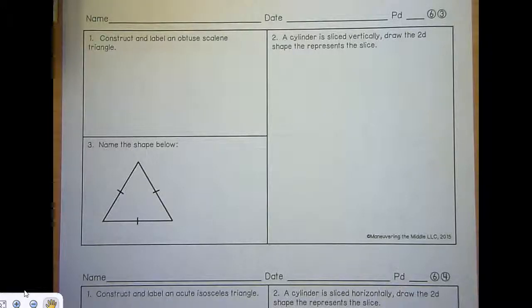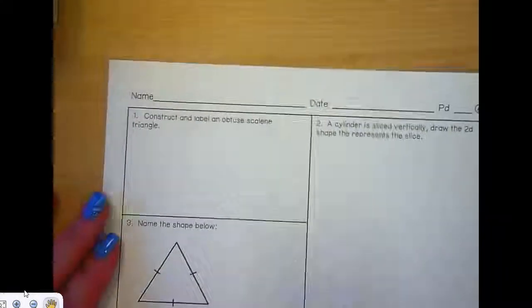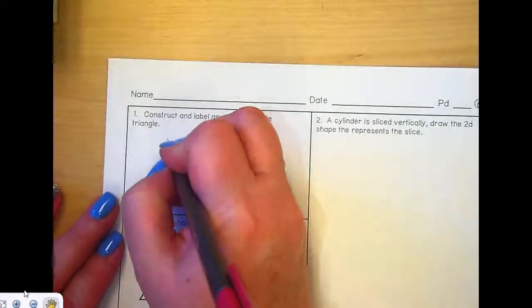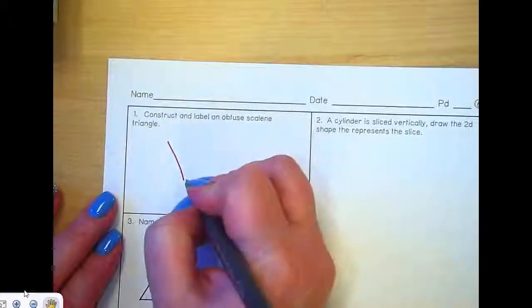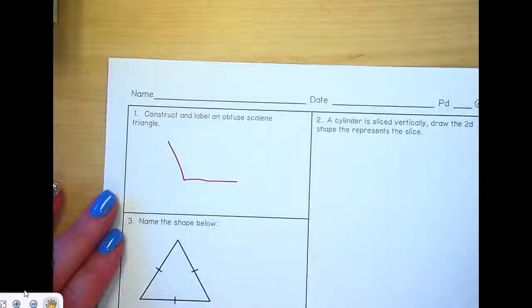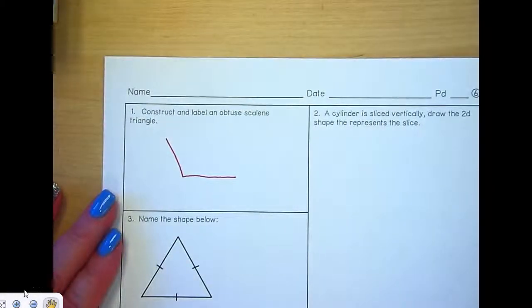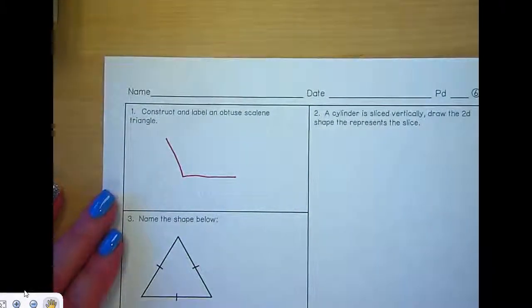A triangle with an angle that's more than 90 degrees. Yes, more than 90 degrees. That's where I would start. So I would start with an angle that's more than 90 degrees, so I can tell that's obtuse. And then what? What do you think, Elijah?